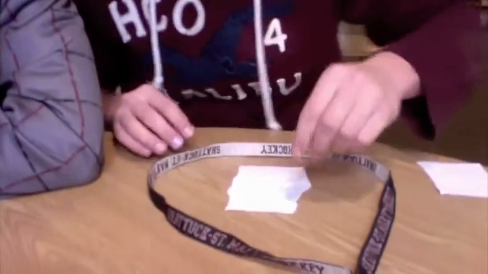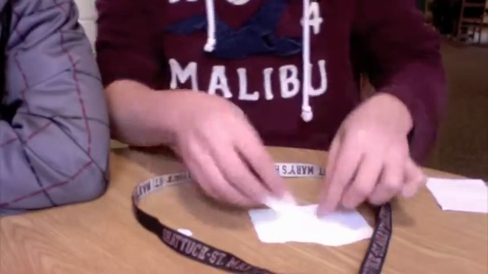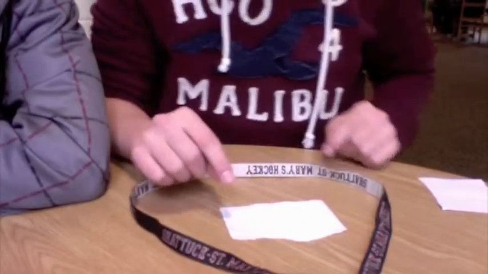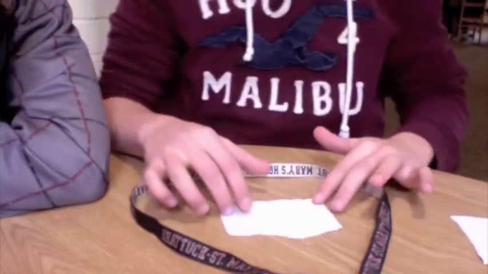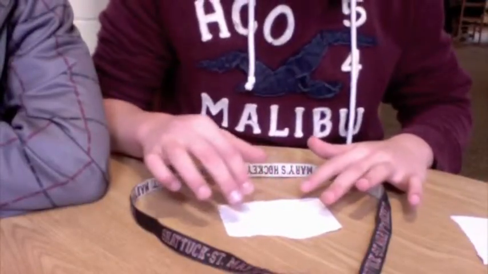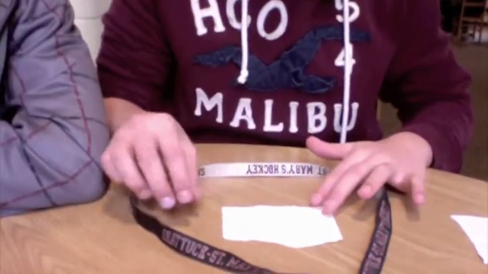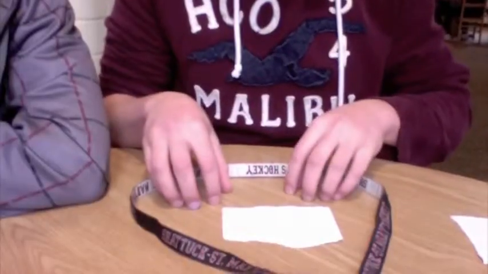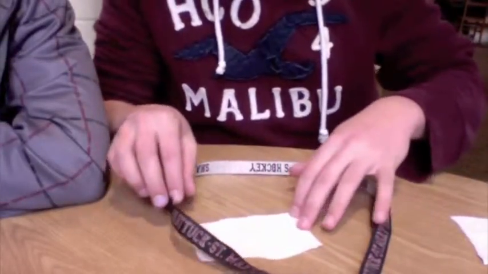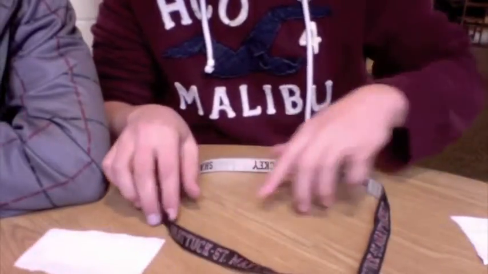Now, lastly, we're moving on to exocytosis. And for exocytosis, this is going to be the vesicle that we're going to talk about, and this is going to be the waste particles. What happens is the vesicle takes the waste particles and fuses them with the plasma membrane, and then it goes outside of the cell, and it disposes of it.